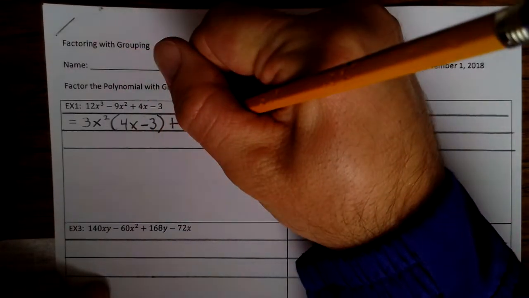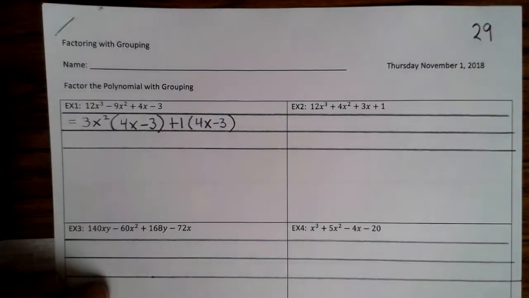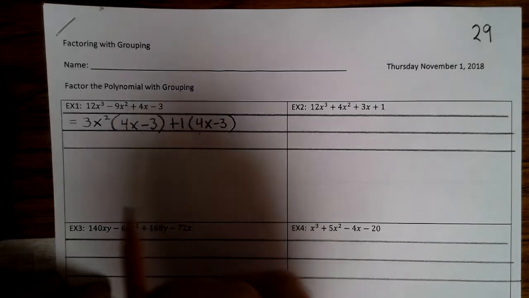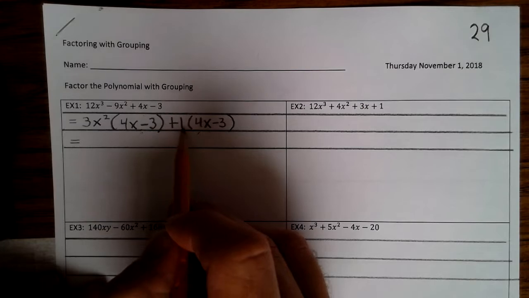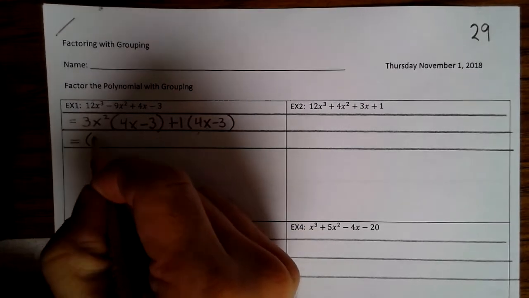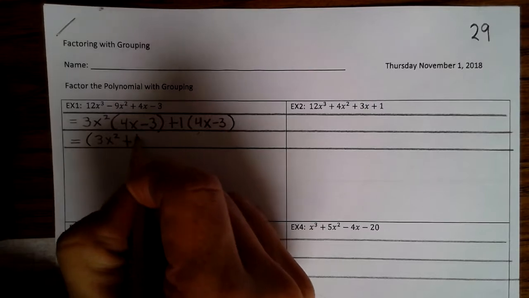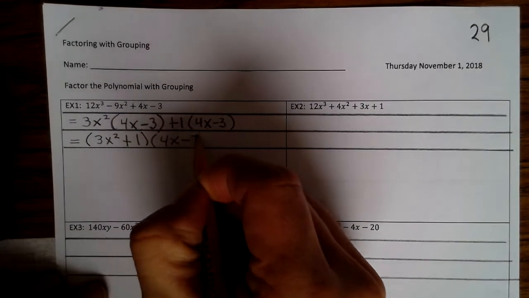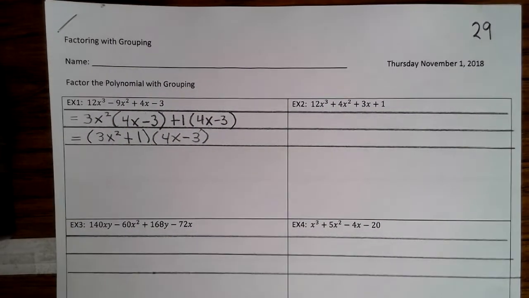And so you're still left with this 4x minus 3. Now you know that you can factor by grouping if these two terms are the same. Since they are, and since you're multiplying this by 4x minus 3 and the 1 by 4x minus 3, you can actually put the 3x squared and the 1 together. So 3x squared plus 1 times 4x minus 3. Okay, and that is factored by grouping.